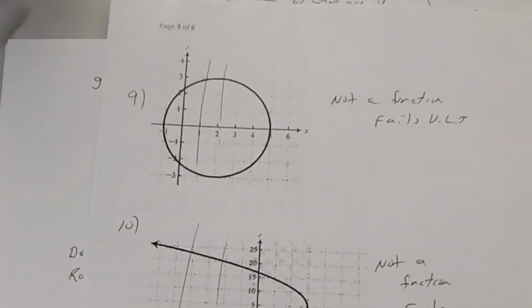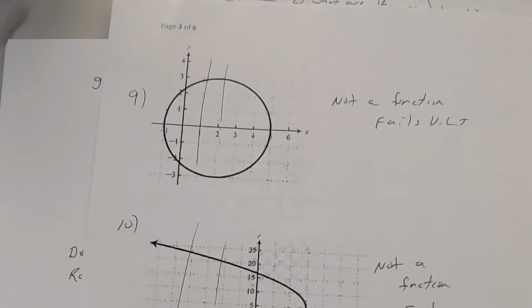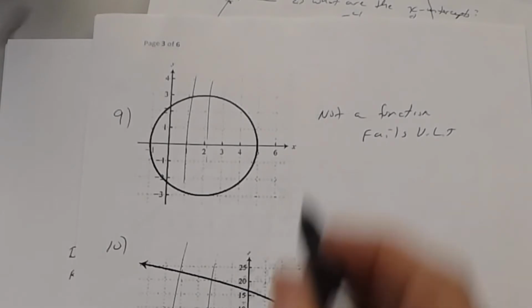Now, number 9 is a circle. Okay, 9 is a circle. All right. Listen carefully. Number 9. Talk about domain.